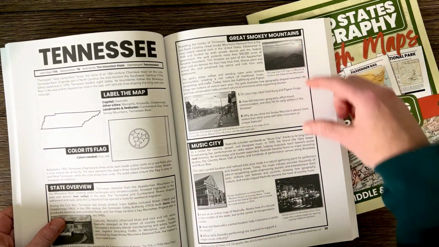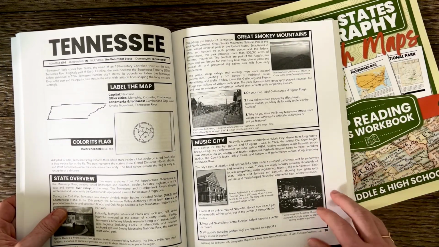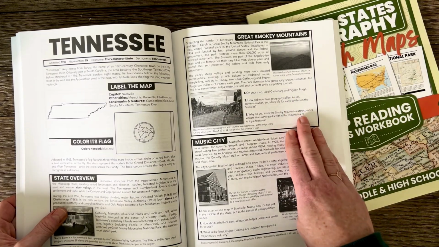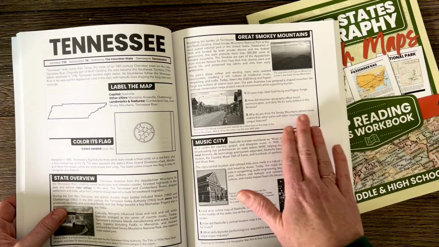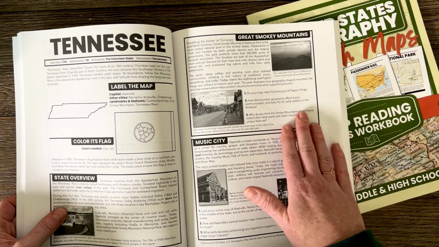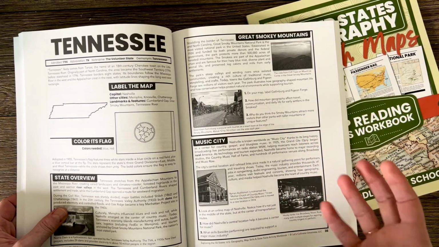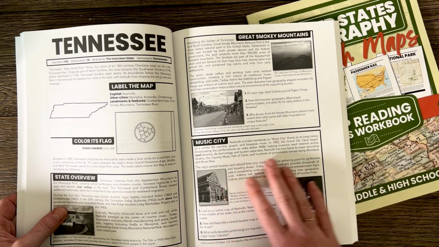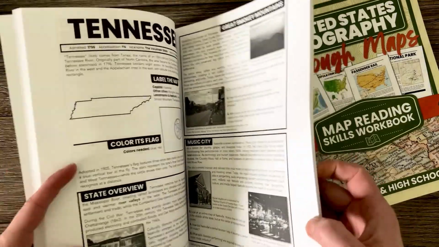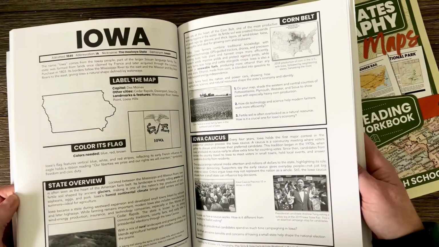And then what I like best are these 2 deep dives into a cultural, physical, or an economic characteristic of each of the states, and then some critical thinking questions that kind of tie back to the map and tie back to other pieces of information learned about the state. So the questions really dive a little bit deeper, making this really good for upper elementary, even high school. So as you can see, each state gets its own 2-page spread.